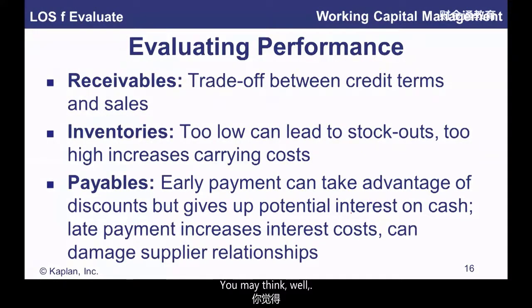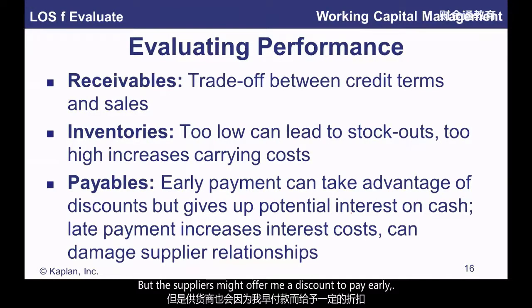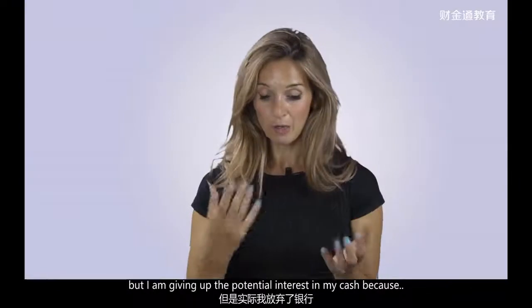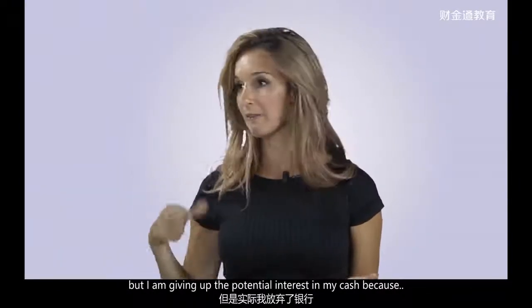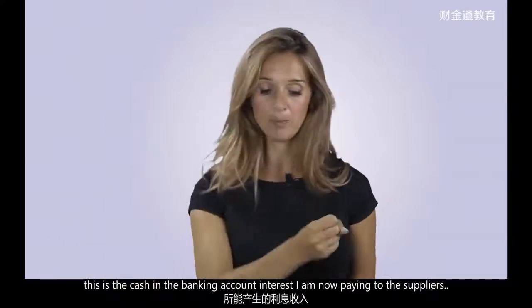Likewise with your payables. You may think, well, if my supplier isn't charging me interest, then that's free money. So I will pay my supplier as late as possible. But the supplier might offer me a discount to pay early. So if I pay early, then I can take advantage of the discount, but I am giving up the potential interest on my cash, because instead of having the cash in the bank account earning interest, I've now paid the supplier.